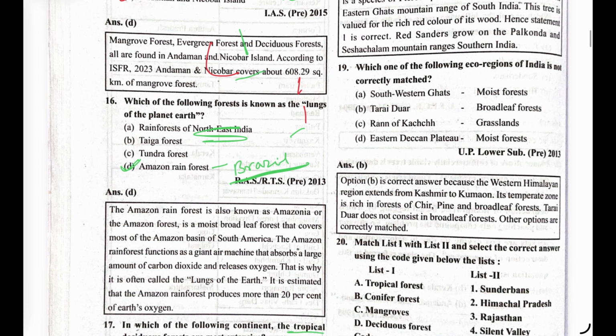Which one of the following ecoregions of India is not correctly matched? Southwestern Ghats, moist forest. Yes. Tarai Duar. Rann of Kutch, grassland, correctly matched, and Eastern Deccan Plateau, moist forest, correctly matched. So Tarai Duar, broadleaf forest, no, because the Tarai region has a small leaf forest. So B is the correct option.